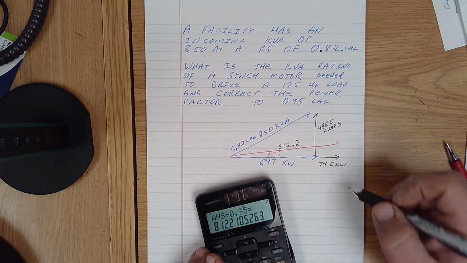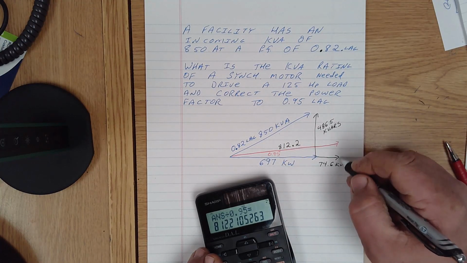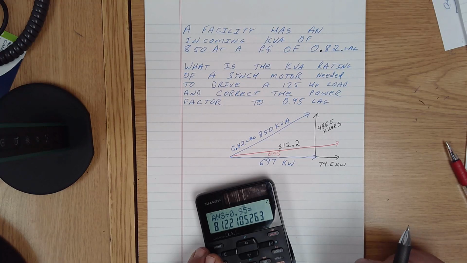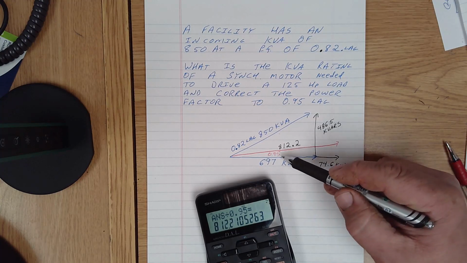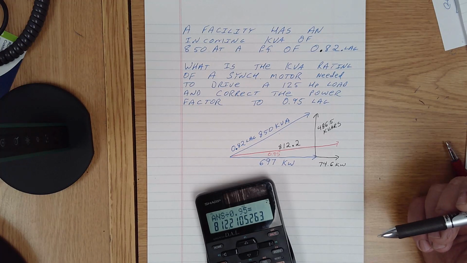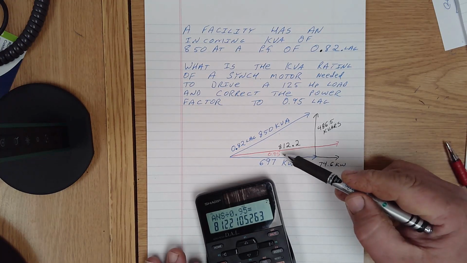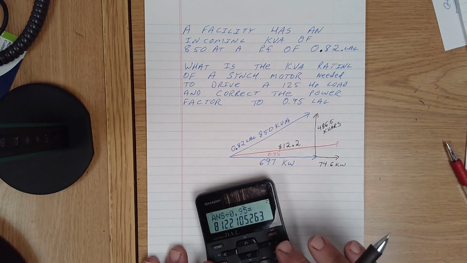Okay, which means because we're still lagging, we're still going to get some VARs from the utility, right? But as long as that ratio is better than 0.9, facilities aren't going to pay a penalty for that. So a target power factor of 0.95 is good.